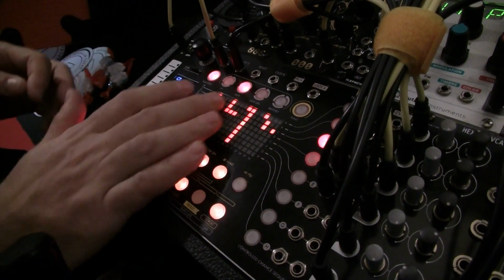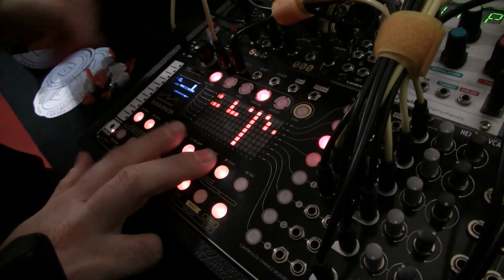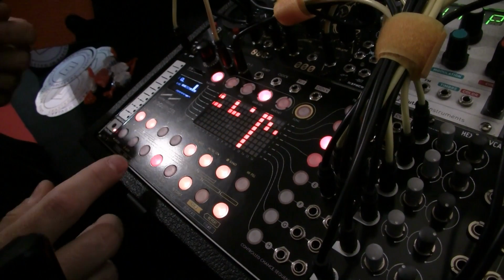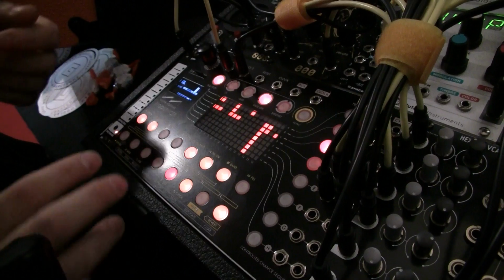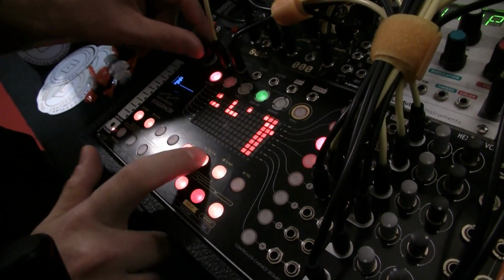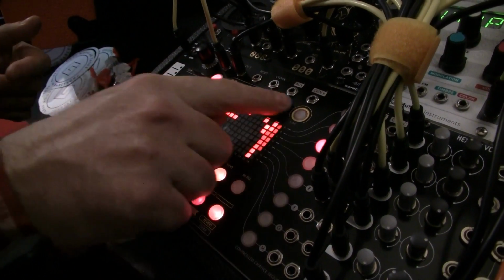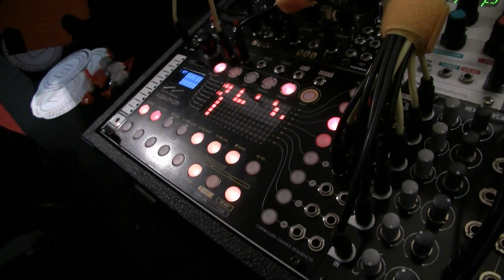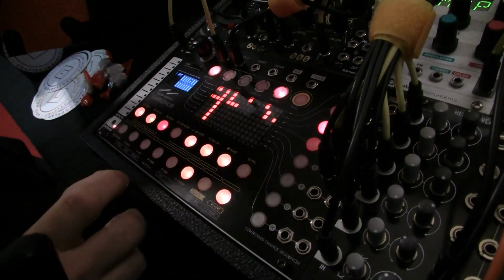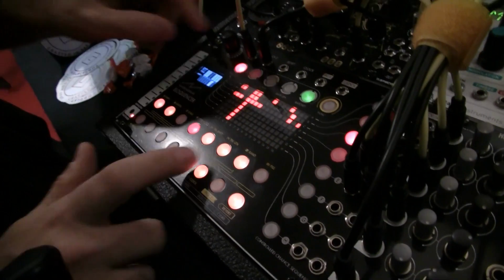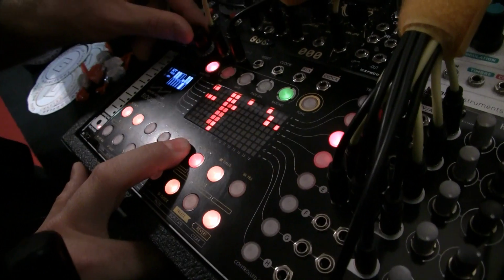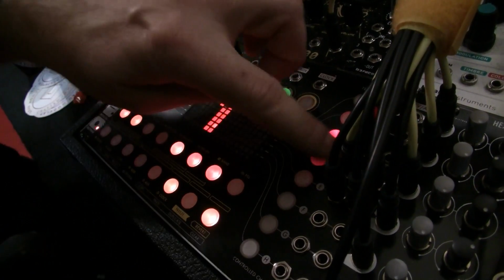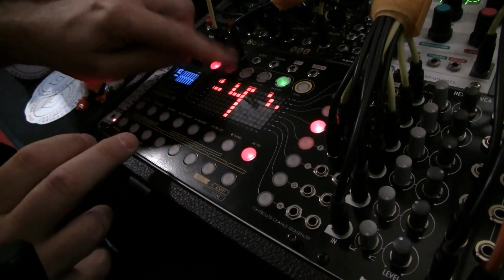So let's say this hi-hat, we want to change the gate length. Then we can apply probability to this gate length. We can apply also ratcheting to another step. We can also decide the probability of the ratcheting.